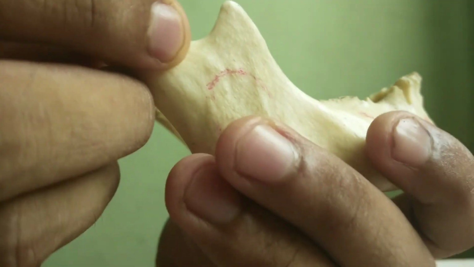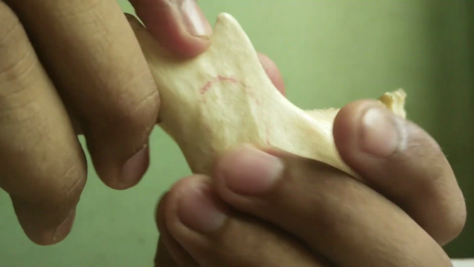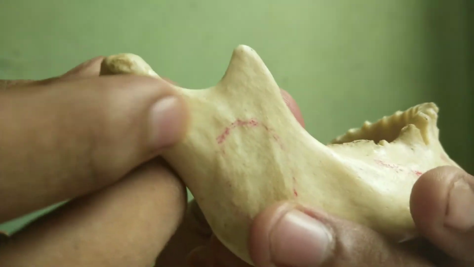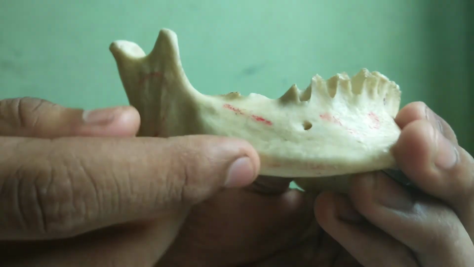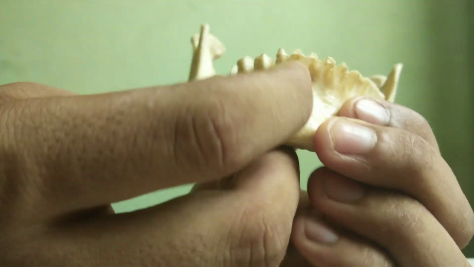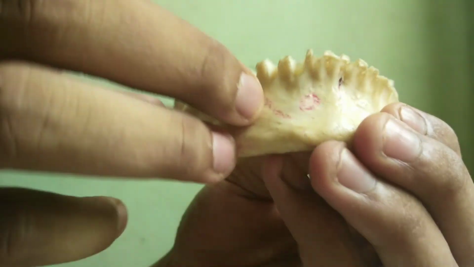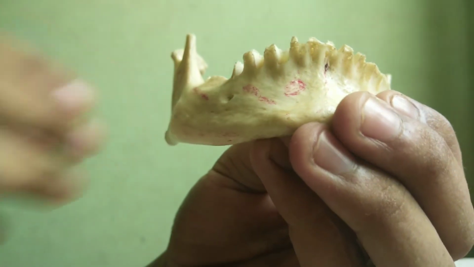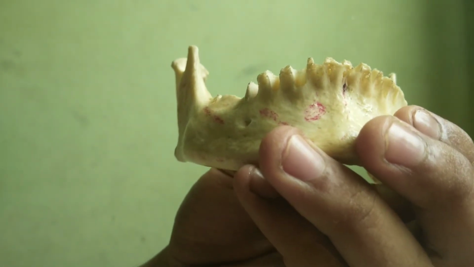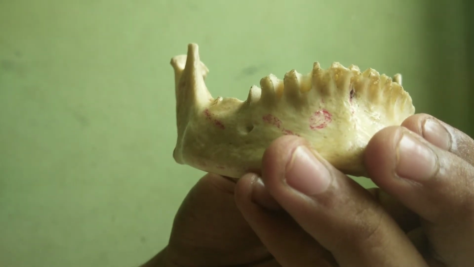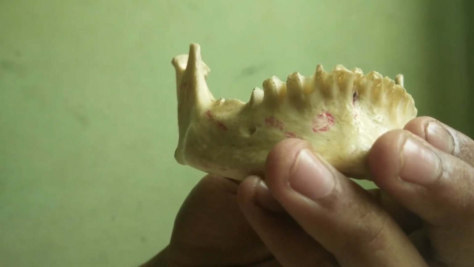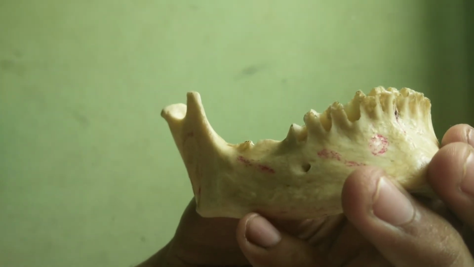Now the ossification of this bone. It is the second bone to start ossification after the clavicle. Each half of the bone is ossified from the 6th week of intrauterine life, mostly in the membrane from the fibrous envelope of Meckel's cartilage from the first branchial arch.